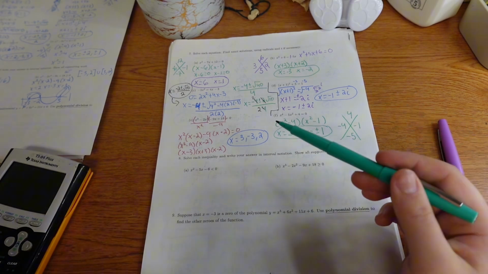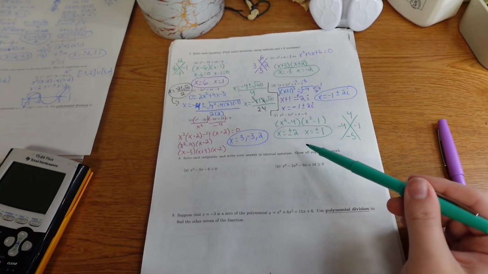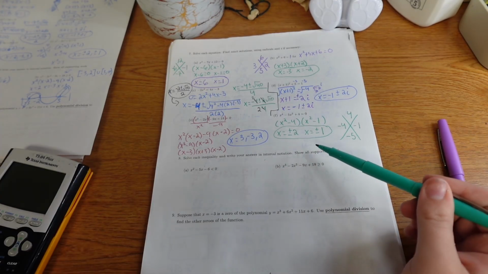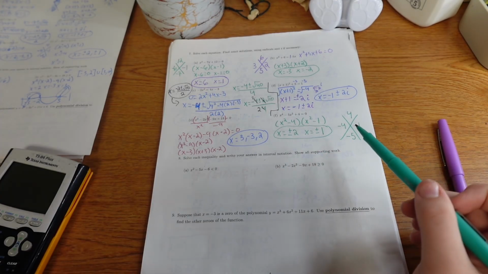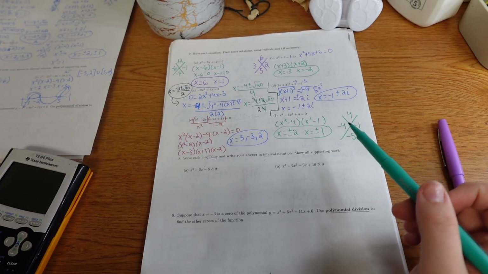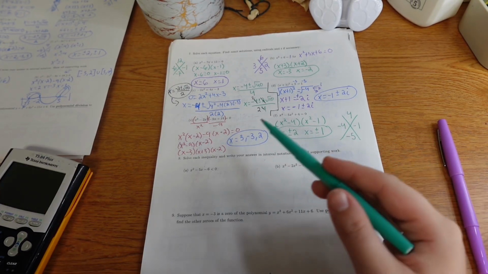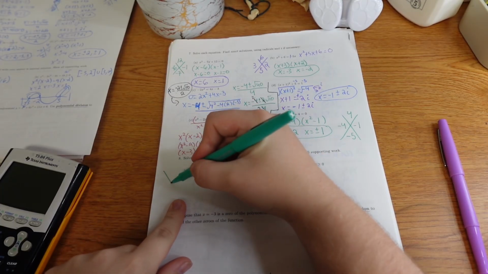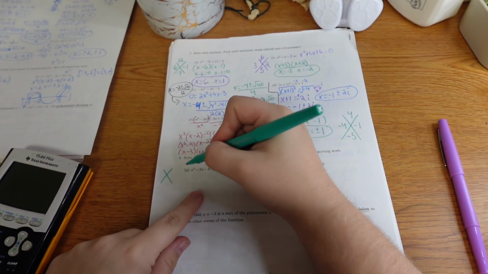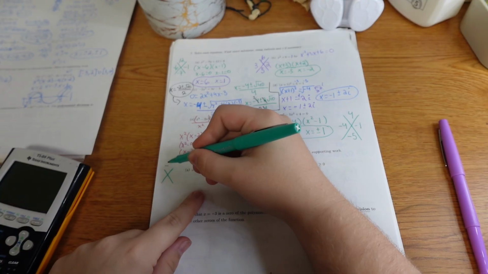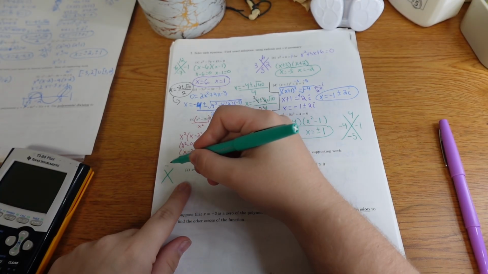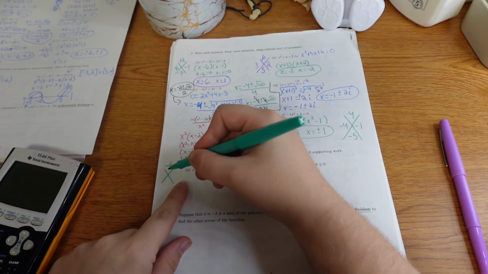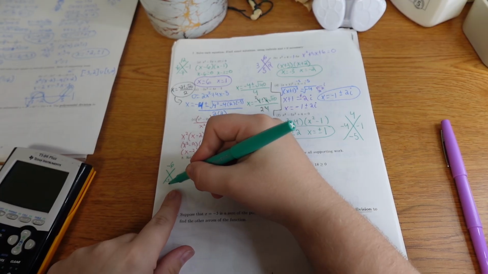Solve each inequality and write your answer in interval notation. Show all supporting work. So we're just going to factor like normal, like we did up here. We're going to do x factor for this one. What multiplies to give us negative 6 and adds to give us negative 5?